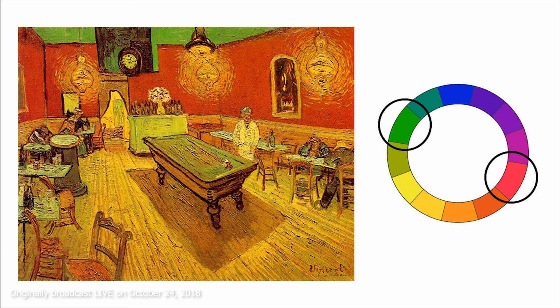Mary says, my concern with complementary color schemes is that it seems to get old if that's all you do. That's a great point. So let's keep looking at these Van Goghs because he used them all. Yes, he didn't just use complementary colors. You don't want to be a one-trick pony. You want to be able to express all kinds of moods across that spectrum as well.